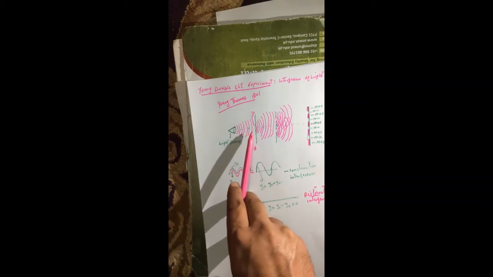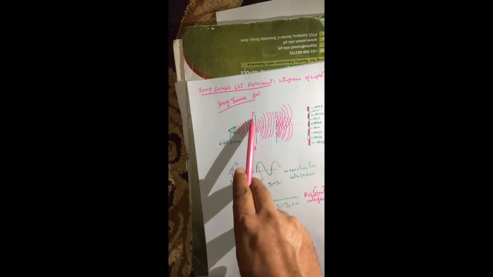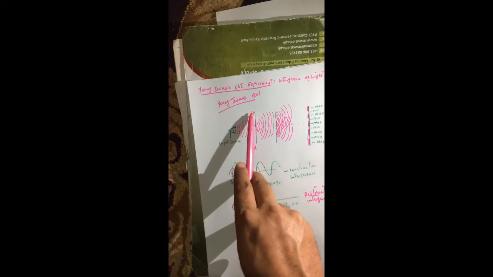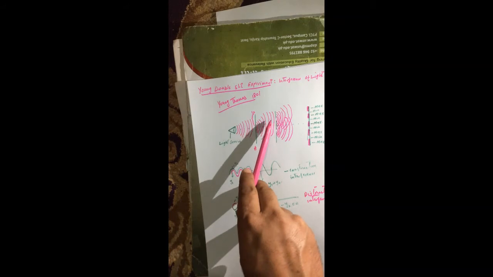Now this incident light, after passing through slit S0, will pass through two other slits. These two slits are in the screen B. Here we have slit S1, a small opening, and here we have another opening which I call S2. I call this one S1, this one S2.